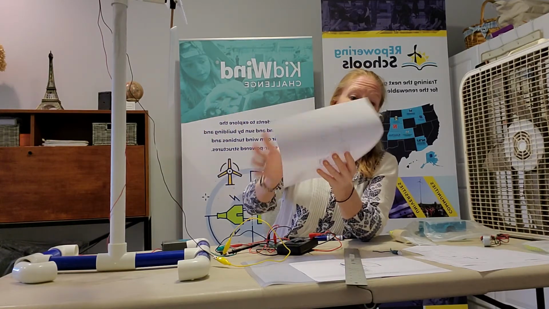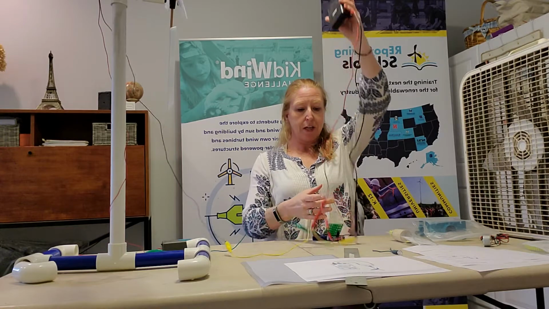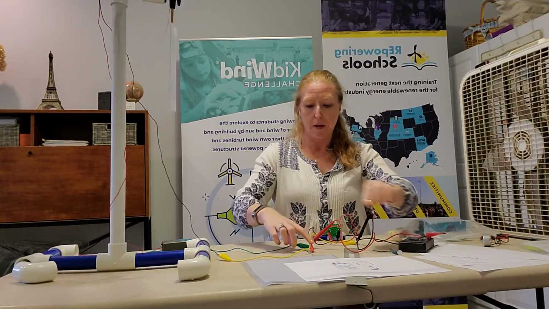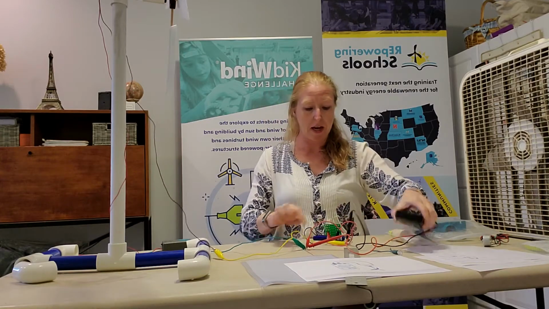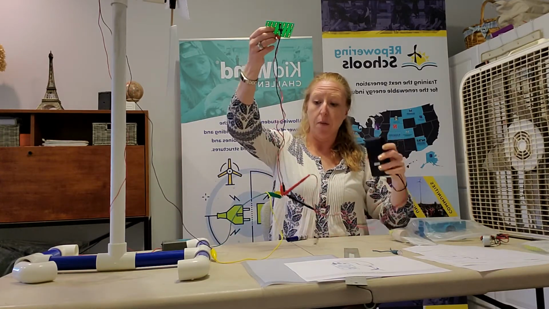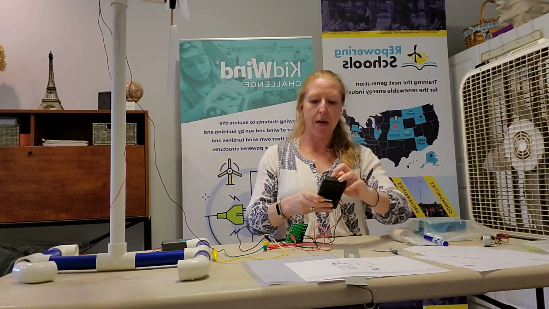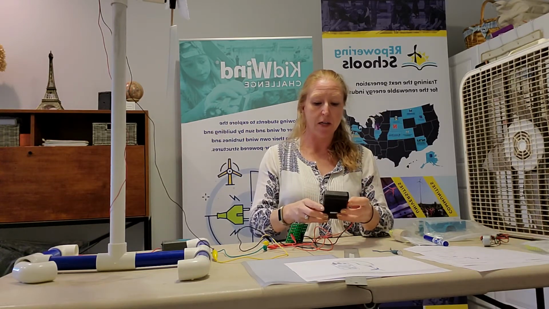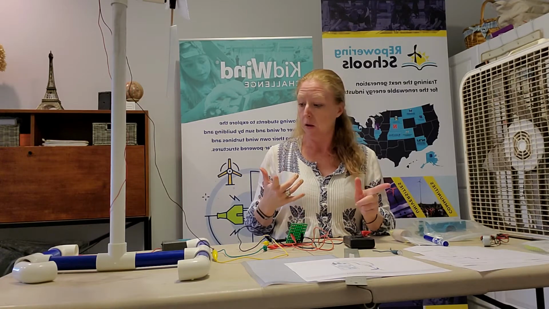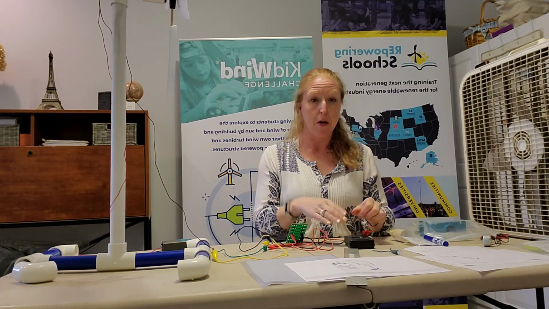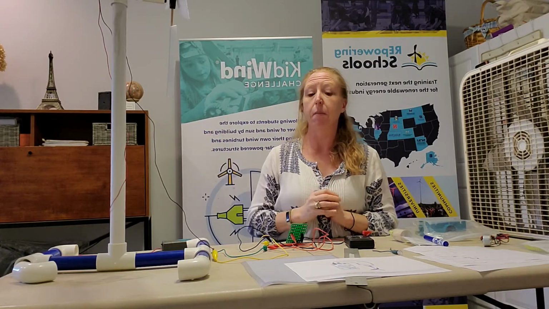So this way you're going to have your circuit with both the wind turbine providing electricity and your resistor providing resistance, which now is going to make it so that your turbine is not in an open circuit, but has resistance, and the numbers are going to look a little different.